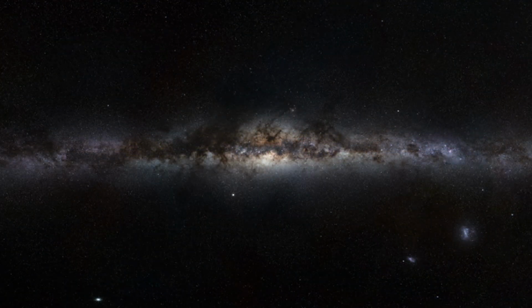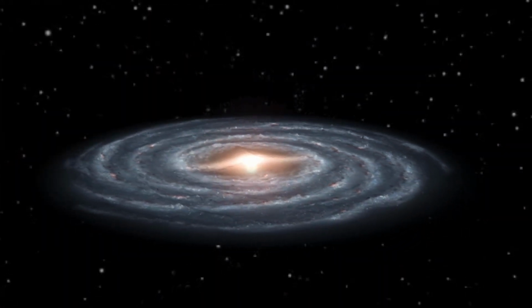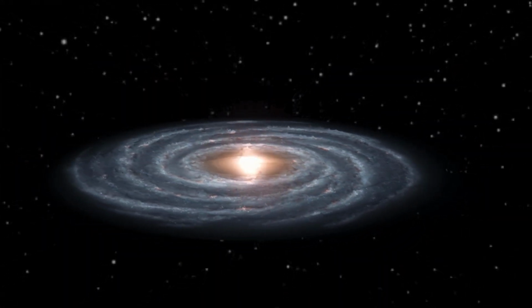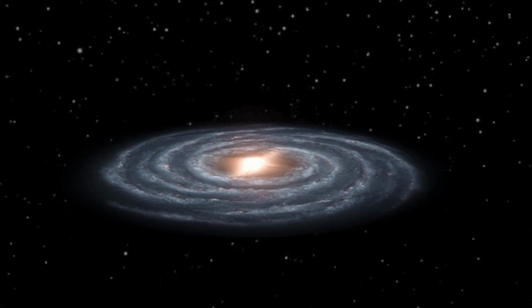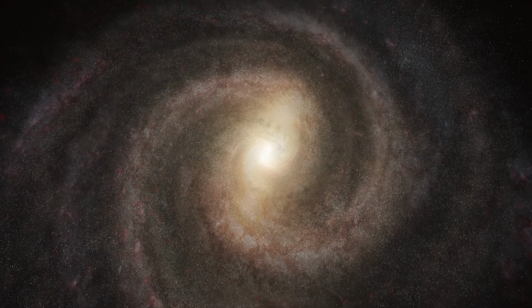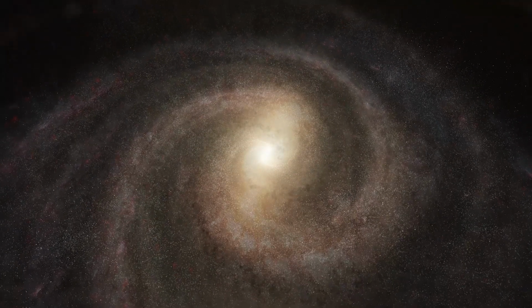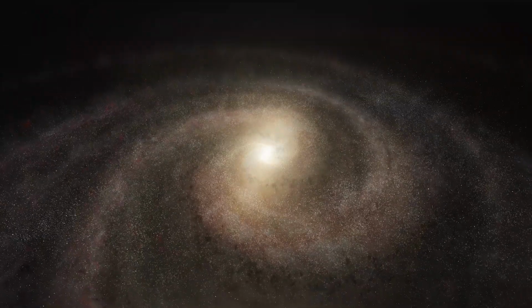In many older publications, the diameter of the galactic disk is given as around 100,000 light-years. According to more recent studies, it is likely to be somewhat smaller, and a diameter of around 85,000 light-years seems more realistic.